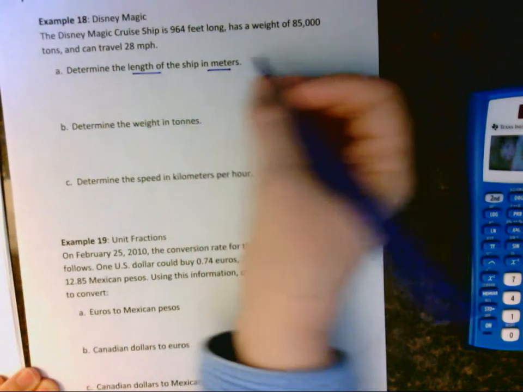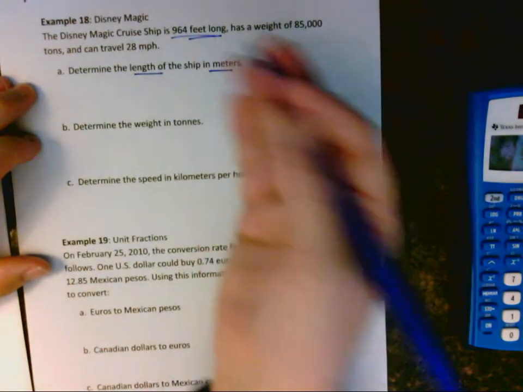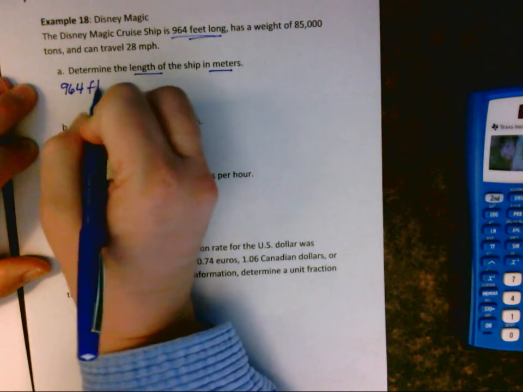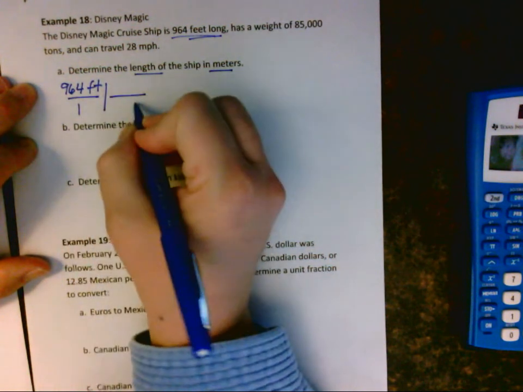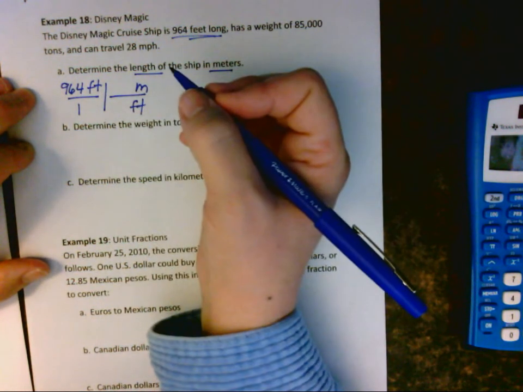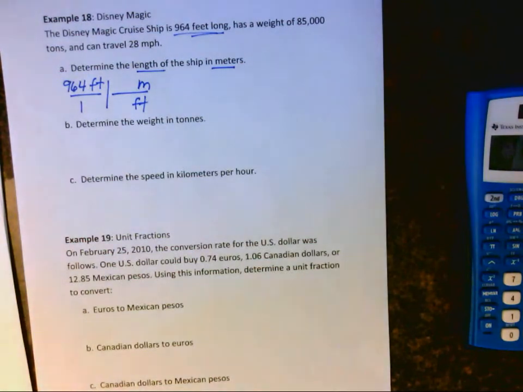Length in meters. So the length is in feet, and I'm going to convert it to meters. So that's all I need right now is the length. So I have to start with 964 feet over 1, and I want to change out of feet and into meters. And if you look back, we don't have a conversion for that. So let me flip back to that page and show you what we're going to do.